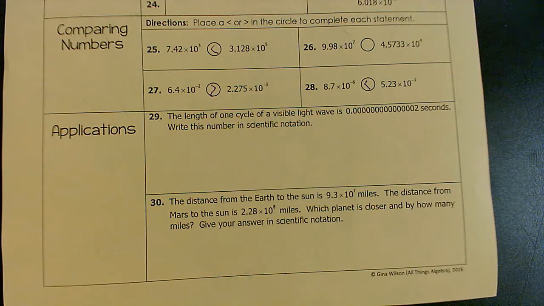Let's count together. 1, 2, 3, 4, 5, 6, 7, 8, 9, 10, 11, 12, 13, 14, 15. So is it going to be positive or negative 15? It's negative, because we had decimals. So right there, 2 times 10 to the negative 15th is this number right here.